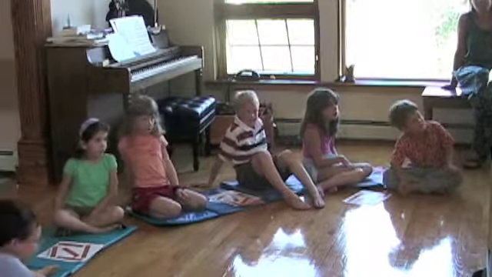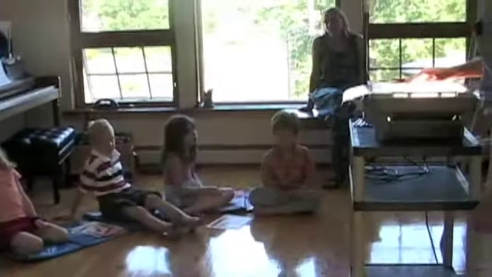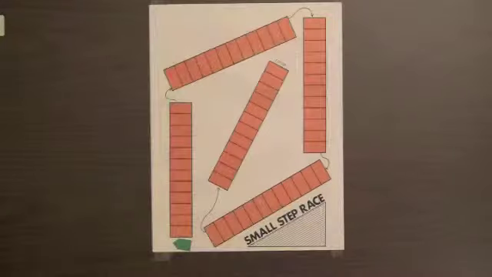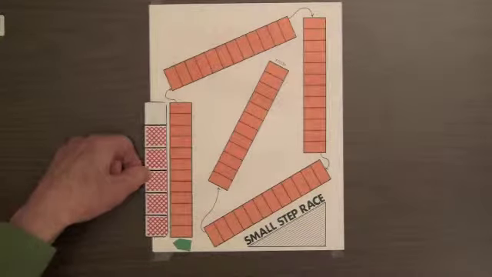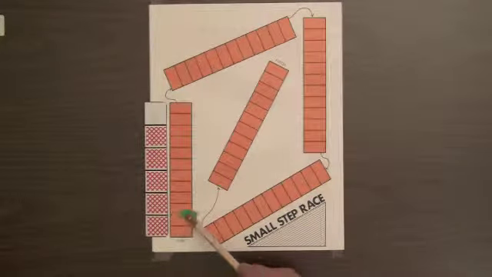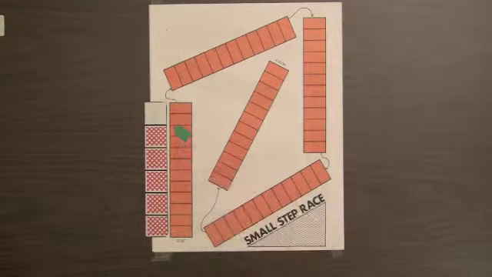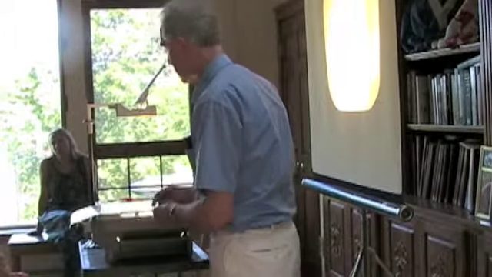Get 2. Why don't you say it together with me? 2, 4, 6, 8, 10. This red bar is worth 2, 4, 6, 8, 10 steps on the small step racetrack. So you got 10 steps. So you can all do that yourself. You can count by twos, and when you get a red bar, every red is worth 2 steps, right?